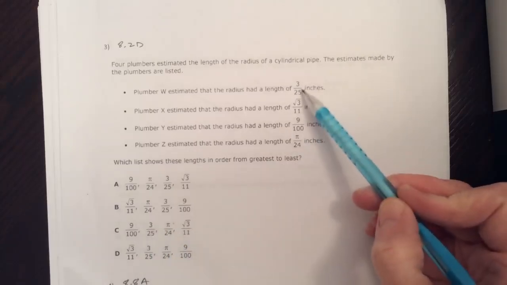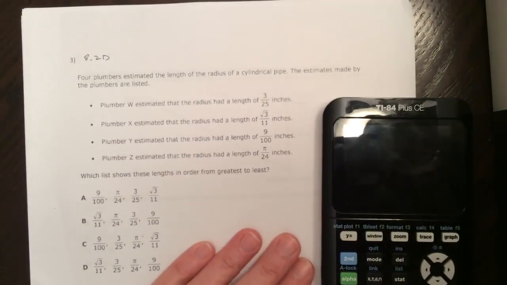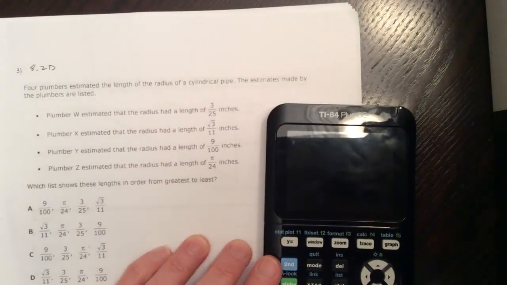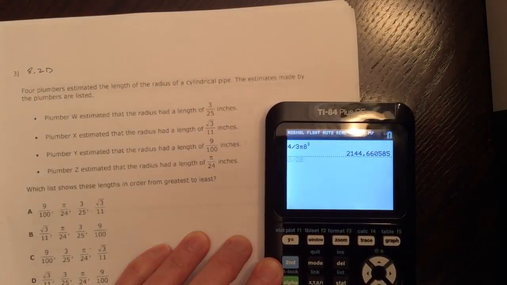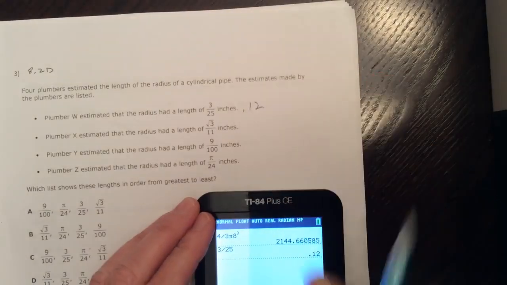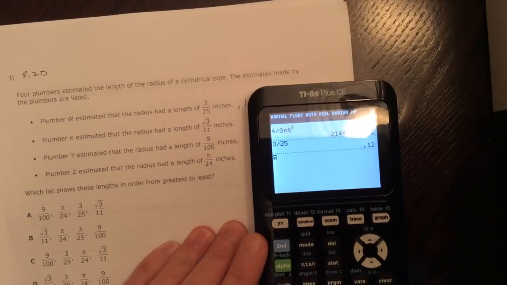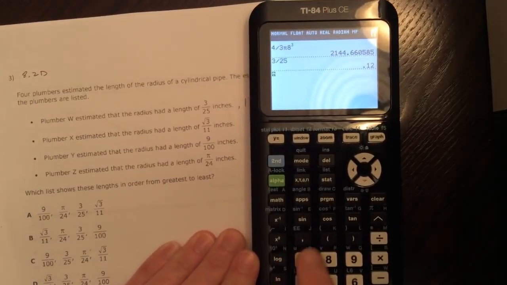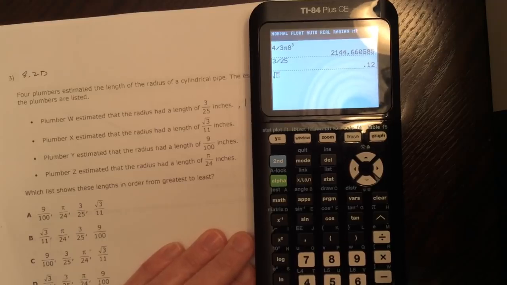When you see that, you've got to convert these to a decimal. So let's do that right now. Here we go. 3 divided by 25, enter, 0.12. The square root would be second, square root button, 3, divided by 11. Whoops.